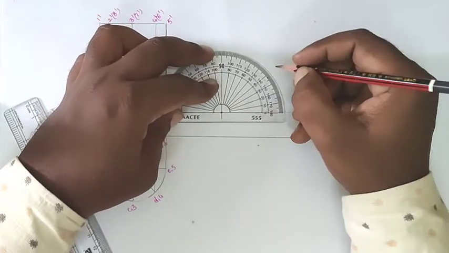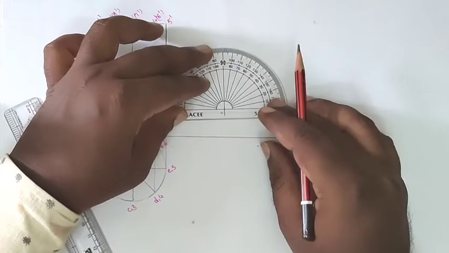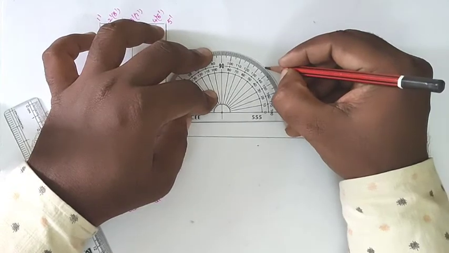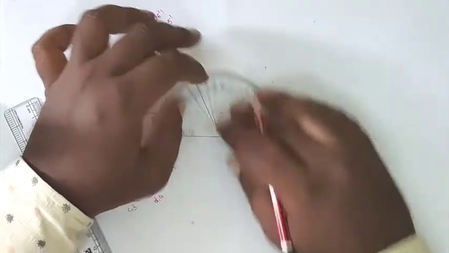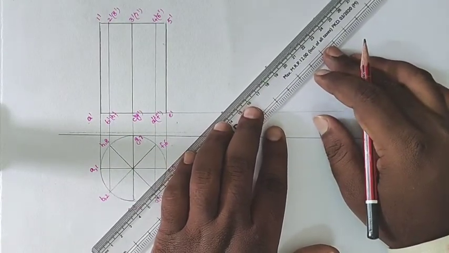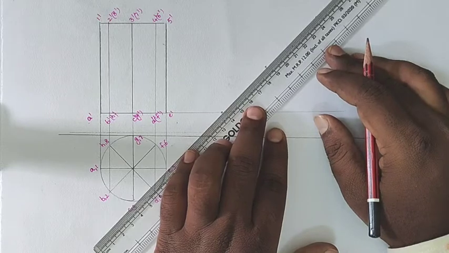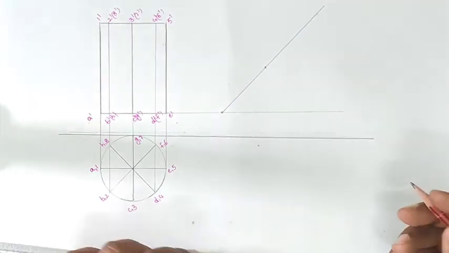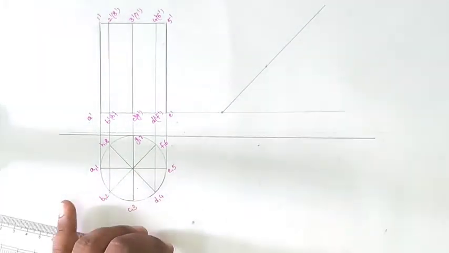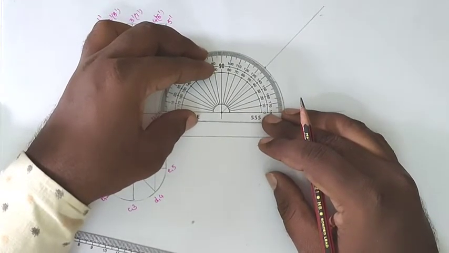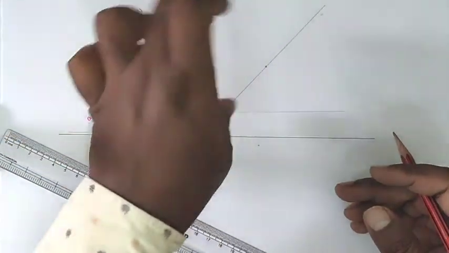This point is not on the reference line because the first front view doesn't touch the reference line, so the second front view also doesn't touch the reference line. Like that we can tilt it. So this angle should be 45 degrees. Axis inclination is 45 degrees, so now you can tilt it with an angle of 45.